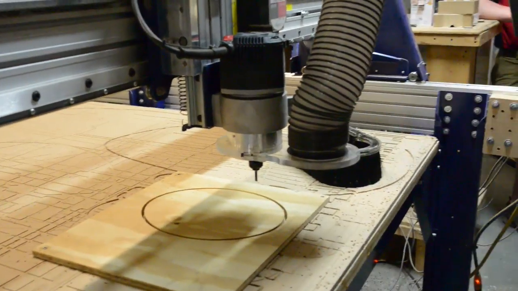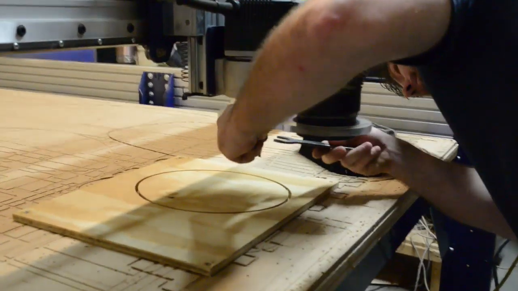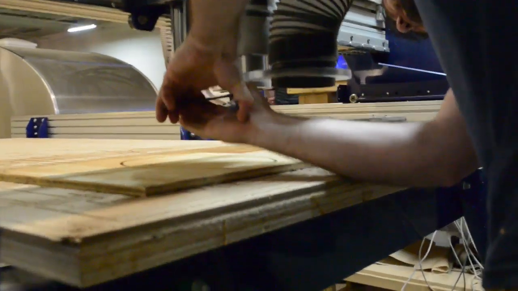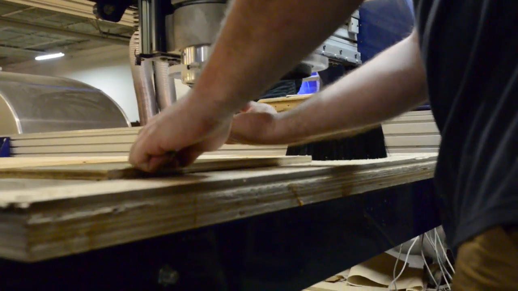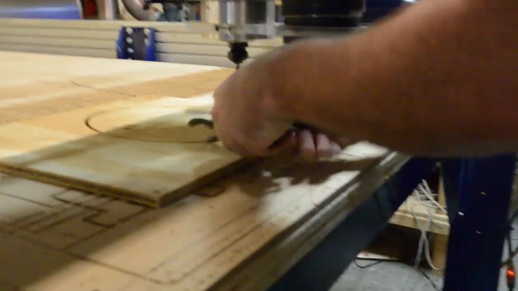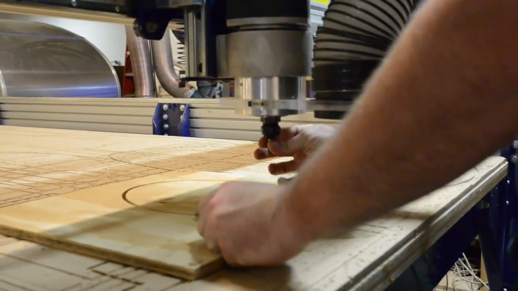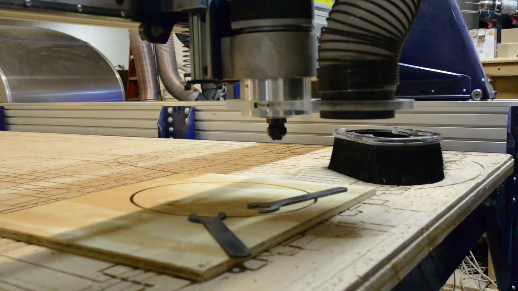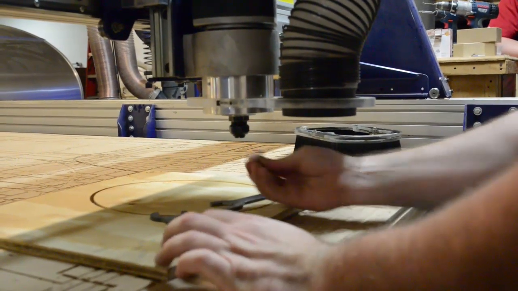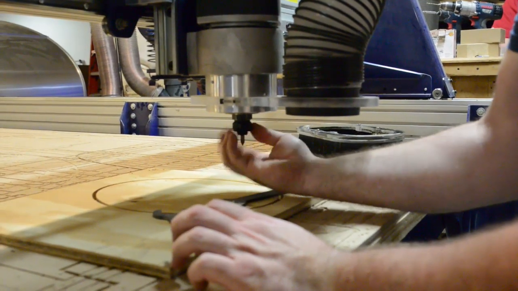Grab my wrenches. And then loosen it up. There we go. I don't have to loosen this all the way or take it all the way out, because I'm using the same collet. I just have to replace the bit. So let's put the new bit in there. Tighten it back up.